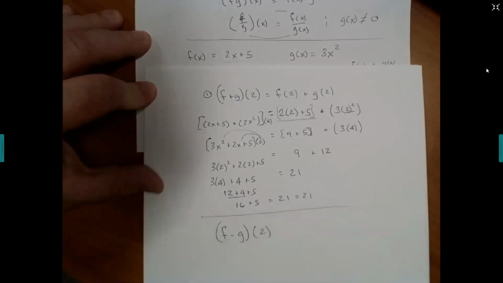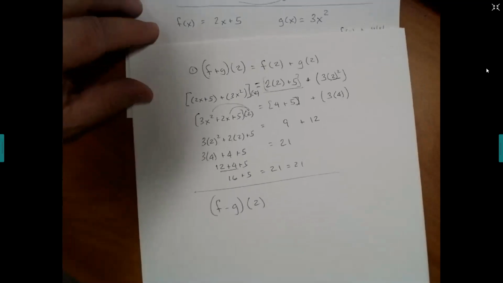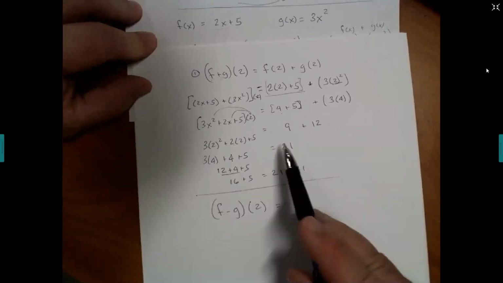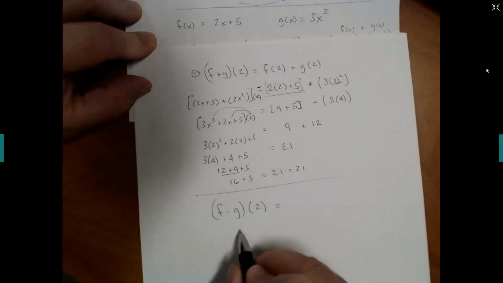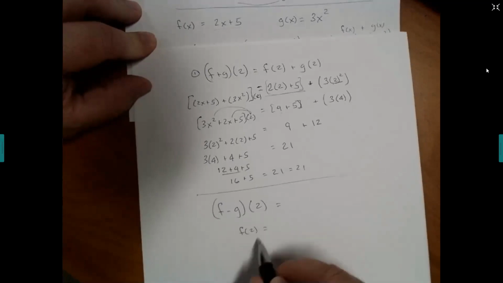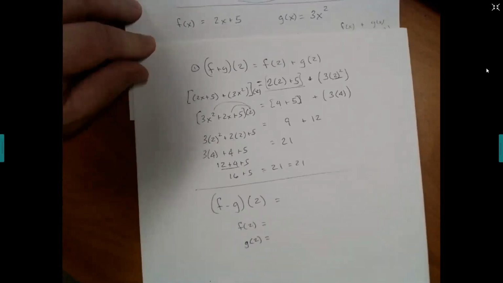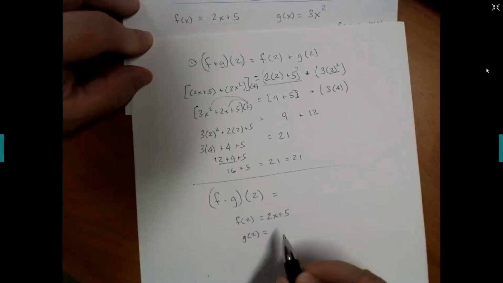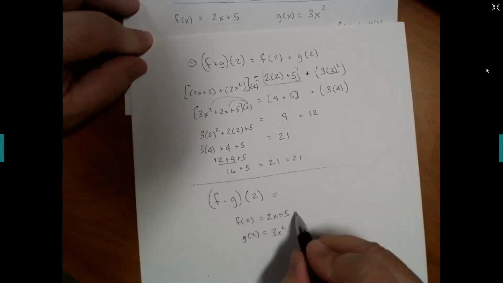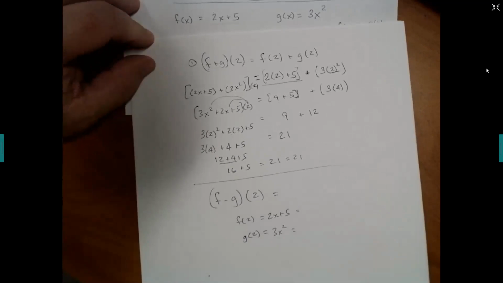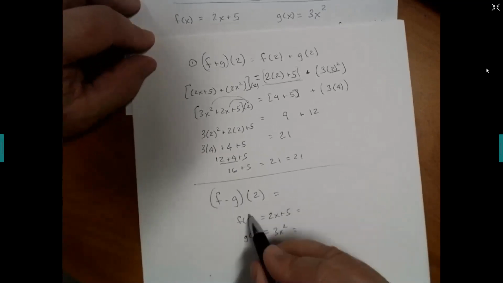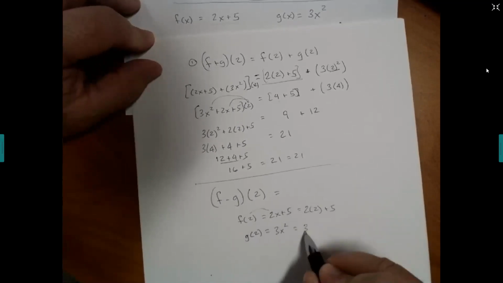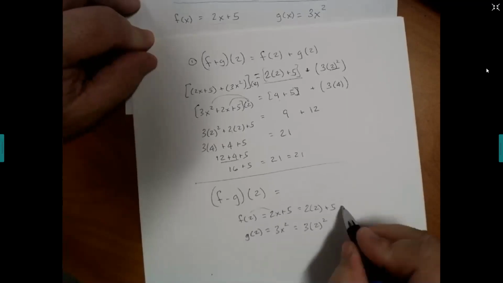Let's do the subtraction aspect of it. So if you're going to use the right-hand side, what you can do here, you can find both of these equations separately. This is 2x plus 5. This is 3x squared. So when x is 2, I put 2 in place of x and work them out.